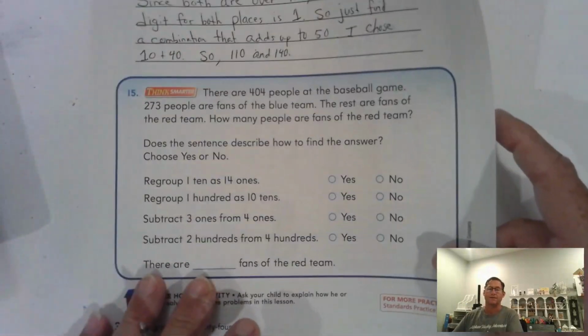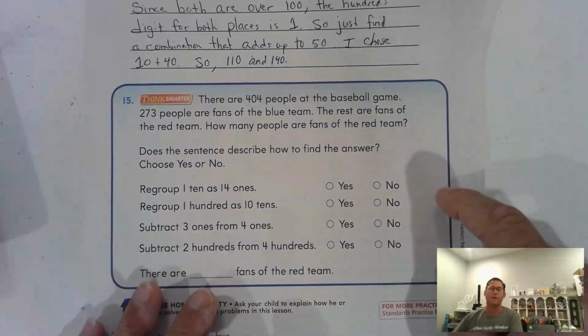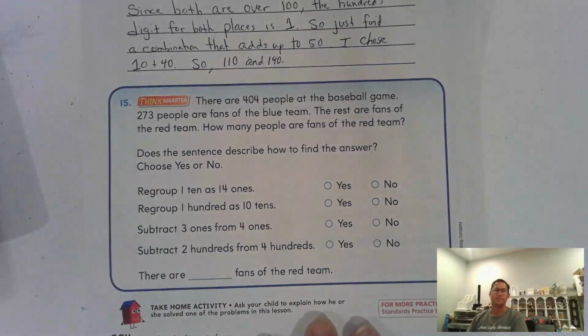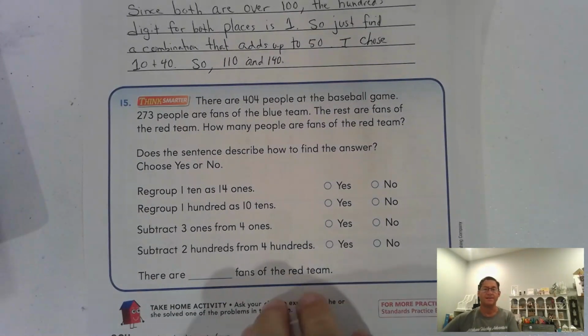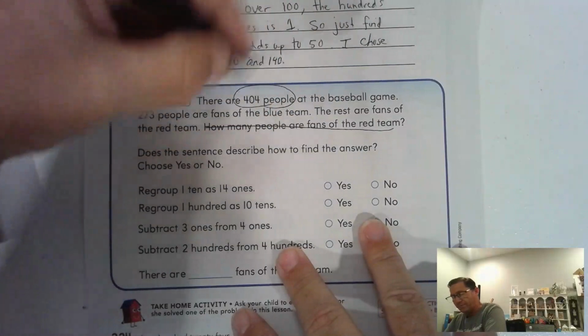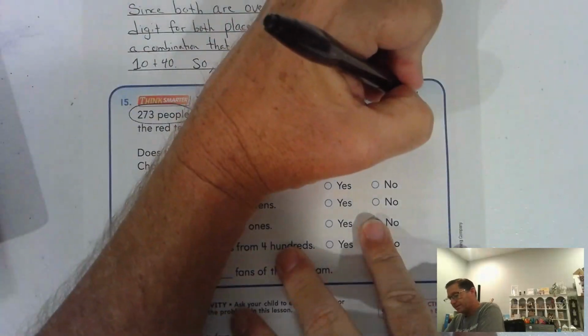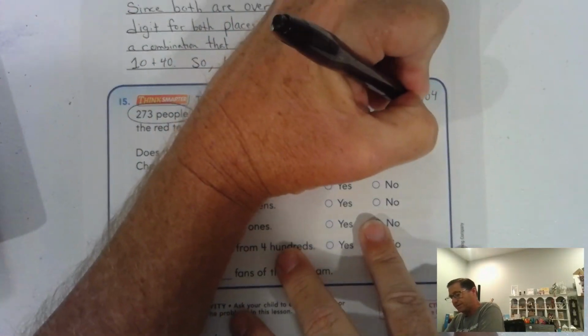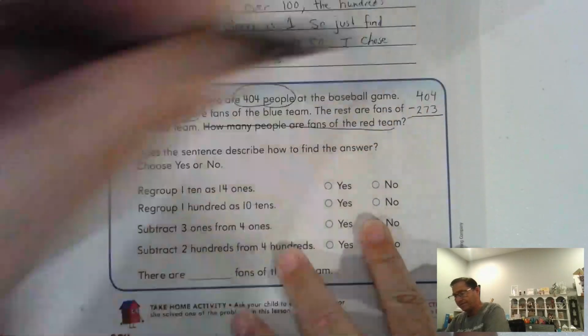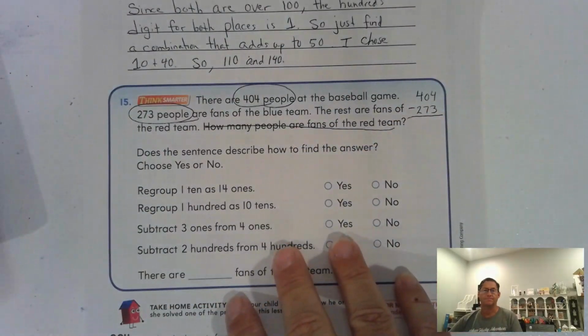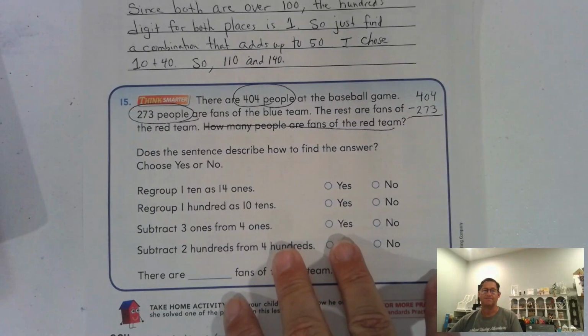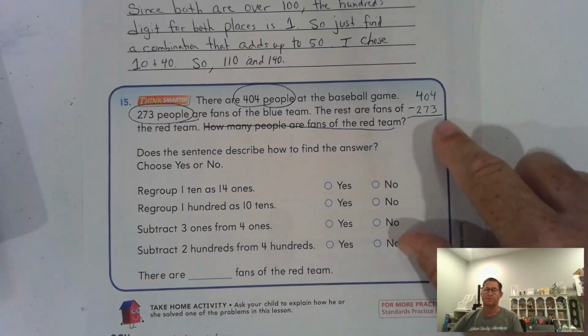And the last one on lesson 611. There are 404 people at the baseball game. 273 people are fans of the blue team. The rest are fans of the red team. How many are fans of the red team? Okay, so we have 404 people and 273 are not fans of the red team. Okay, so we can subtract this.